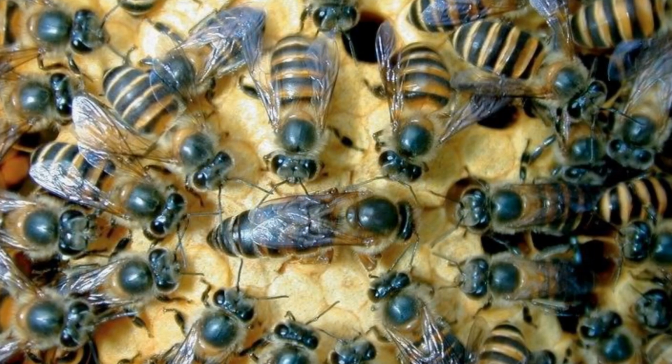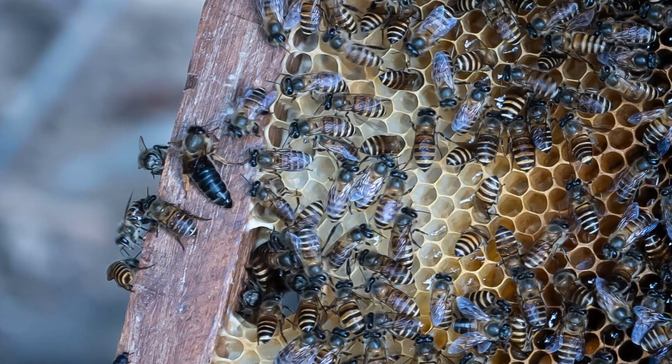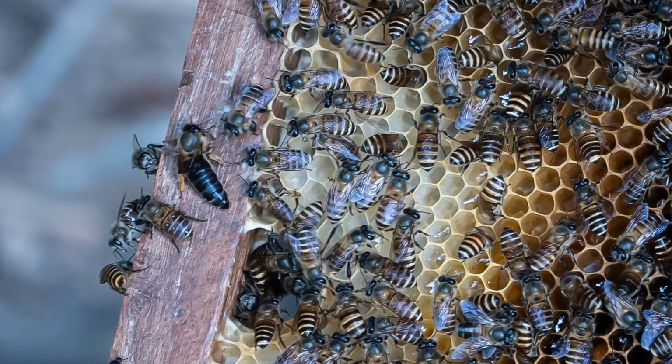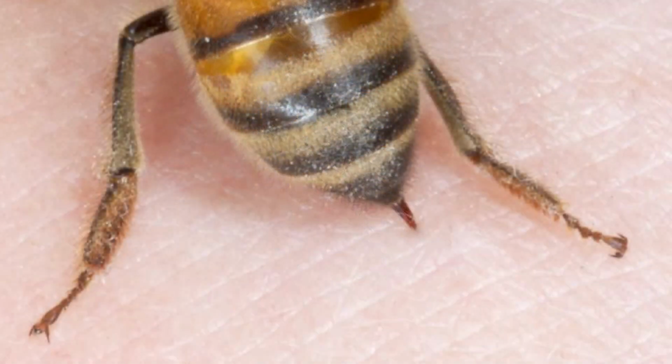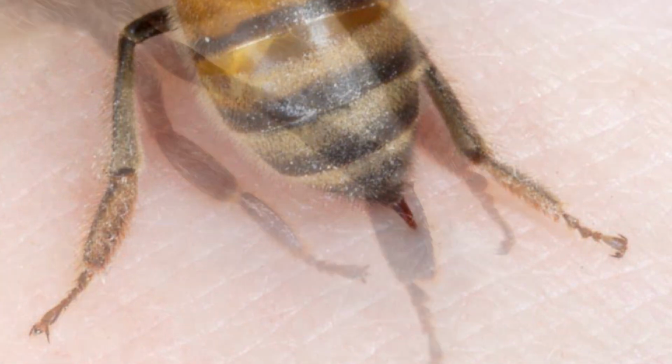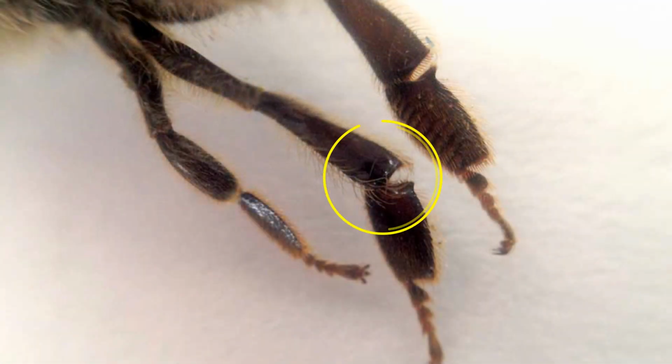Workers are unfertile female, which are smallest in size. The abdominal segments bear wax glands, which are present ventrally on the 4 posterior abdominal segments. A sting is present at the end of the last abdominal segment. Pollen collecting baskets are present in the thoracic legs of workers.